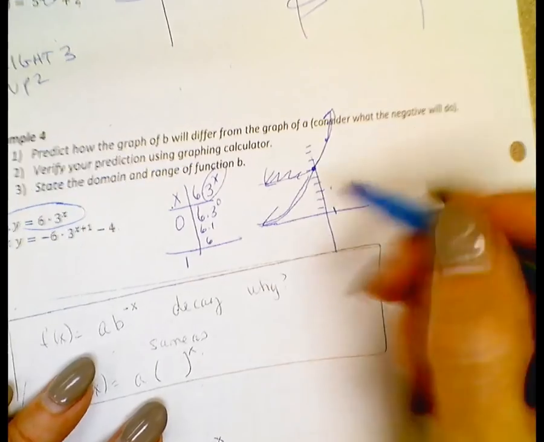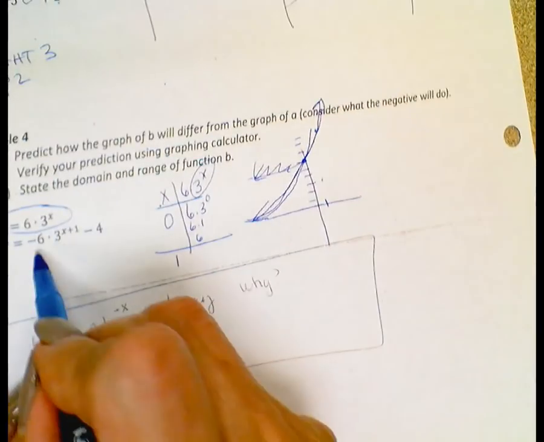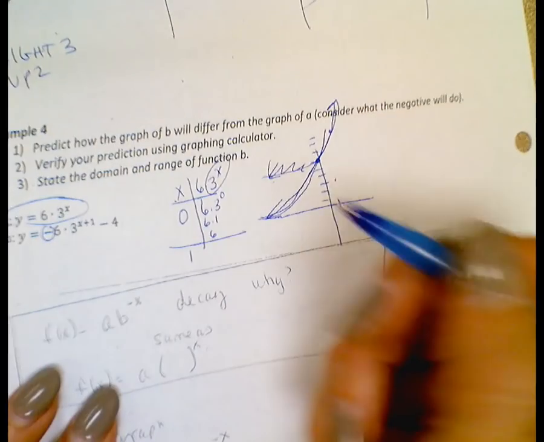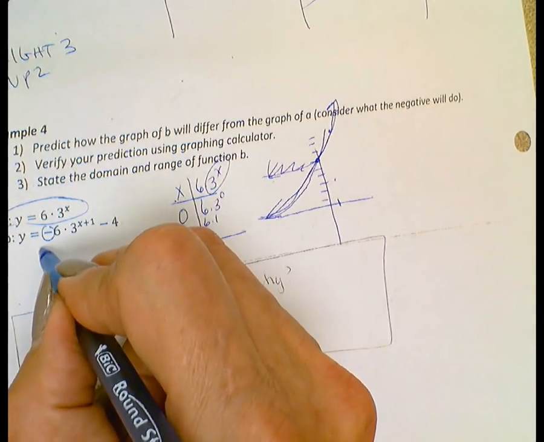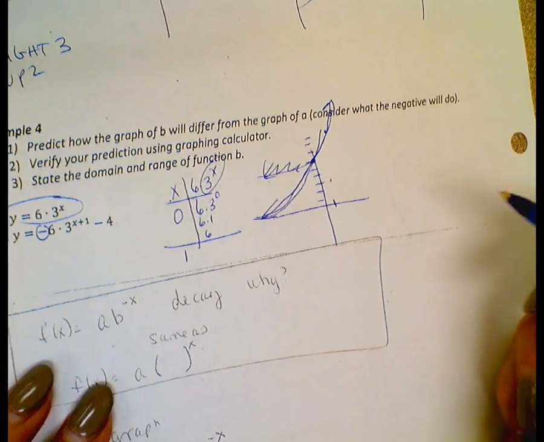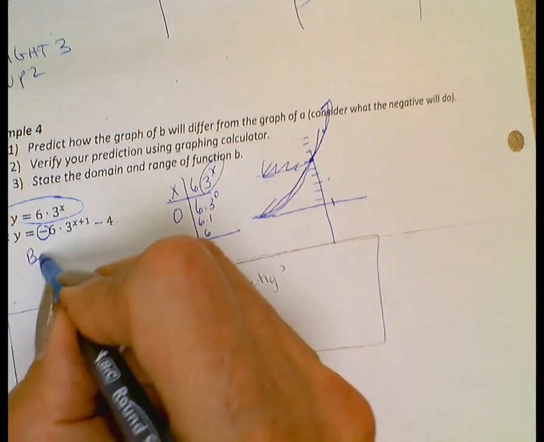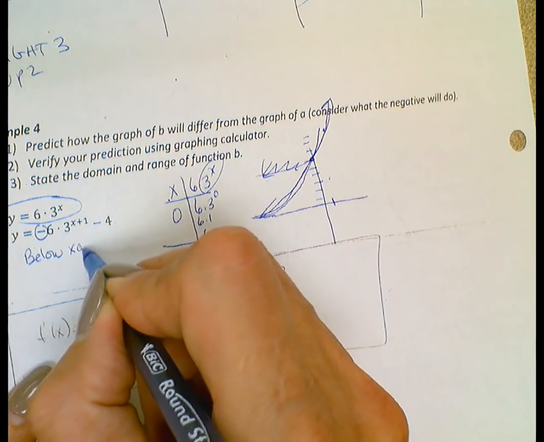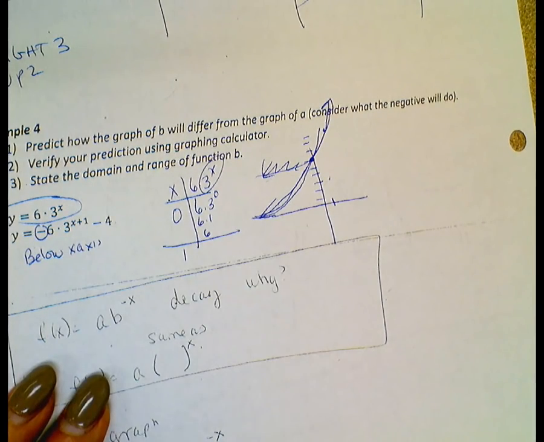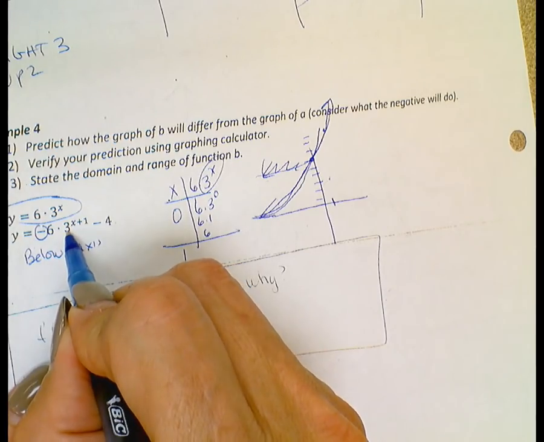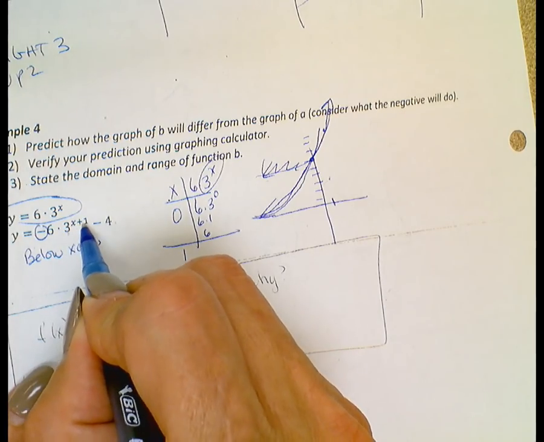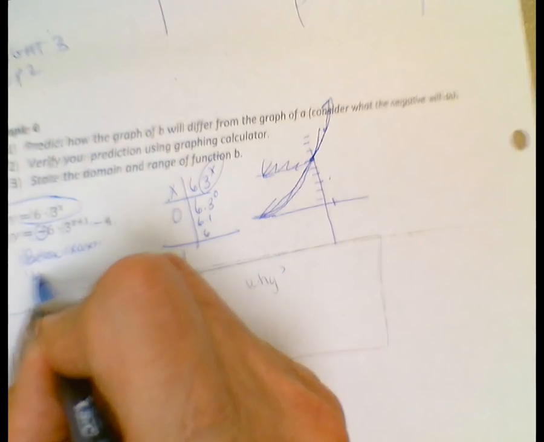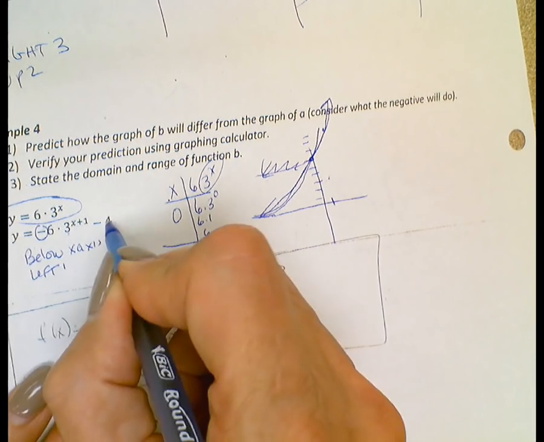So what do you think? This is a terrible graph. So what do you think this does? This means that it is a reflection over the x-axis. So instead of being above the x-axis, you're going to be below the x-axis. The 3 still says it's a growth. But this plus 1 means you're going to go left 1 and then down 4.